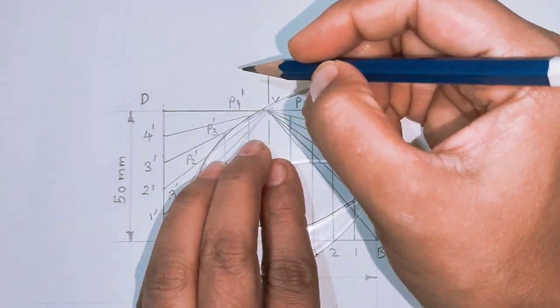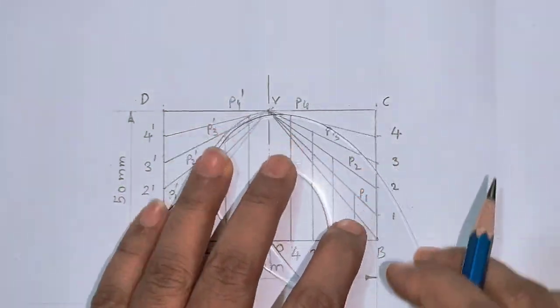Join all the points by a smooth curve to obtain the required parabola.